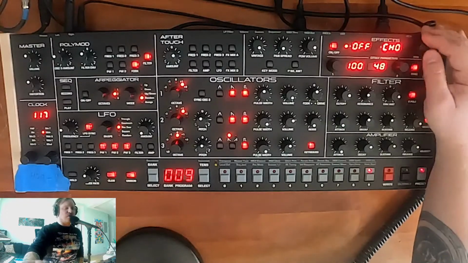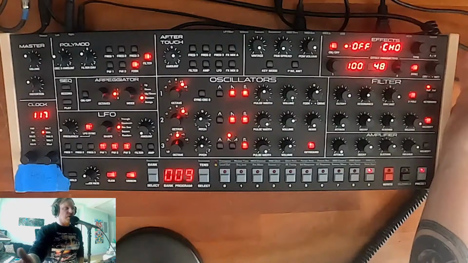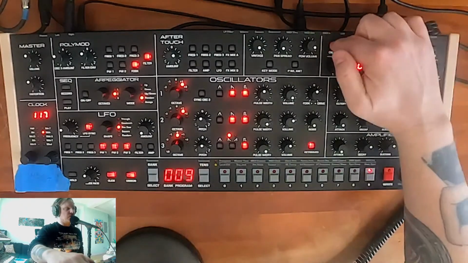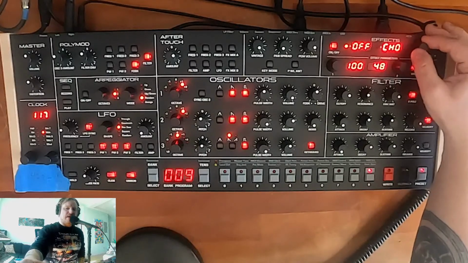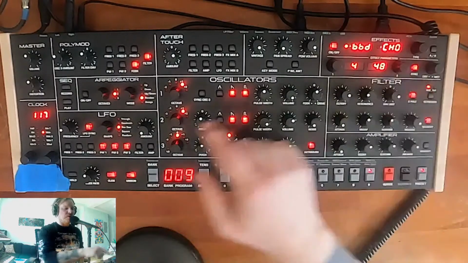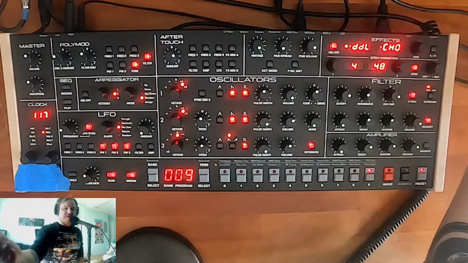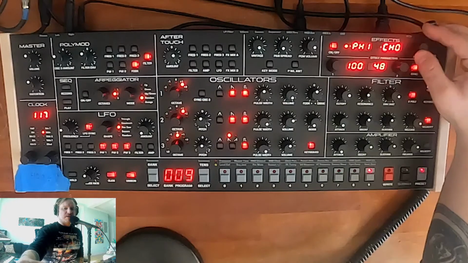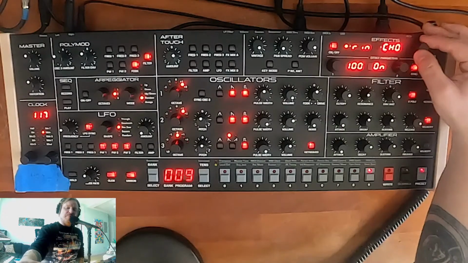So obviously you have 2 effects that are always in serial. You can turn one or both of them off. You could also turn the effects off just by pressing this button. So the types of effects that we have, you have a bucket brigade delay, which can be synced to the clock of your song. You have basically a digital delay. You have a chorus, a phaser. You have actually 3 phasers. You have a ring modulation and a couple of flangers.